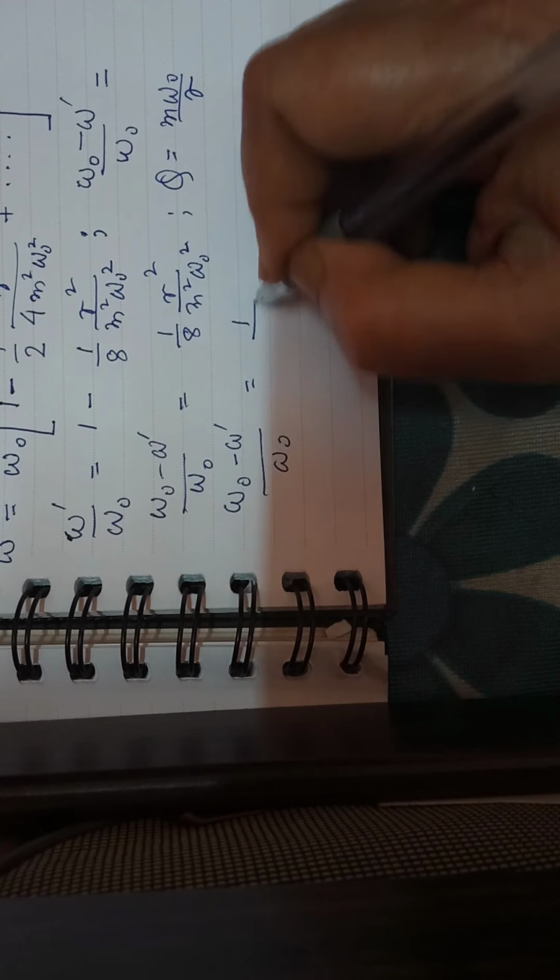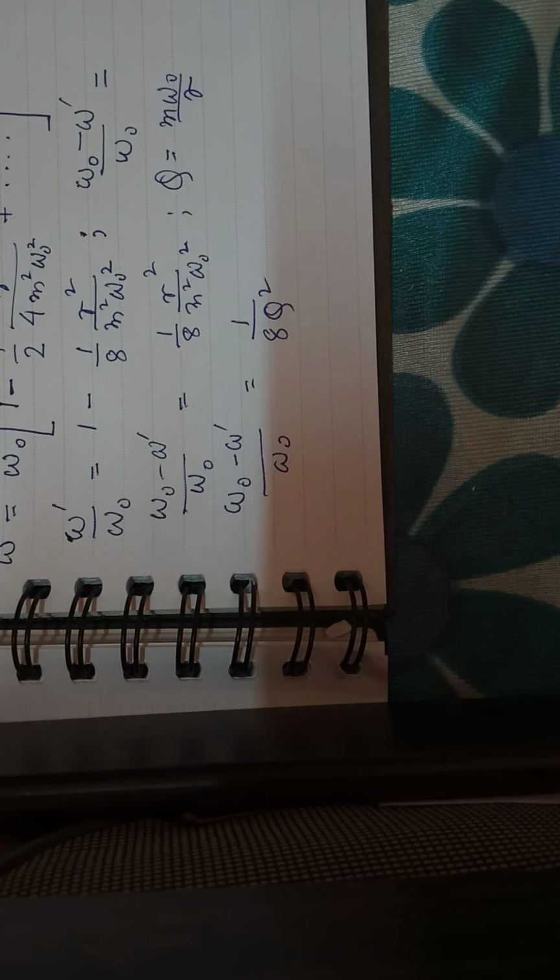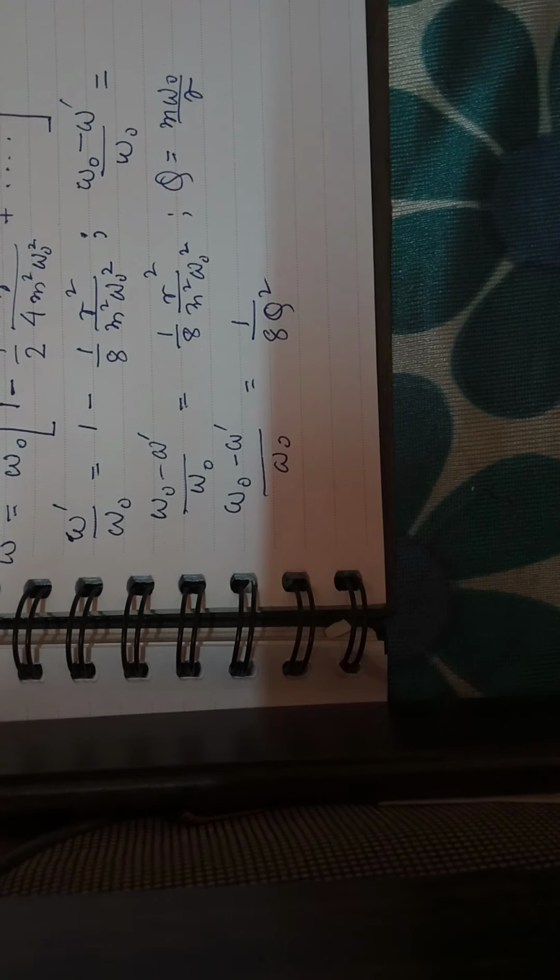Now, this is a bit tough proof, so I have done it. But the point is, you might get it for your exams, you might not. But it's better to know how to tackle problems of this type.